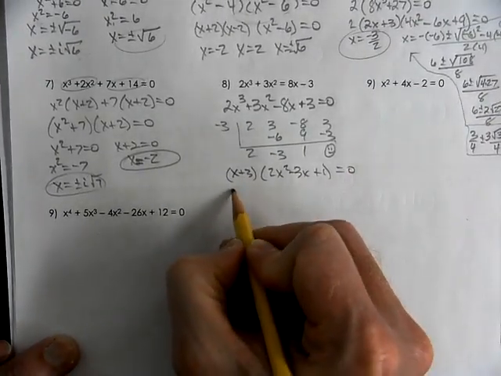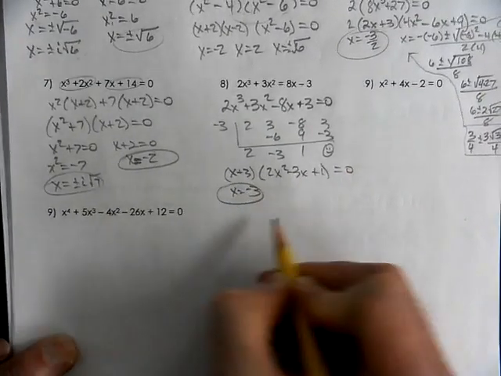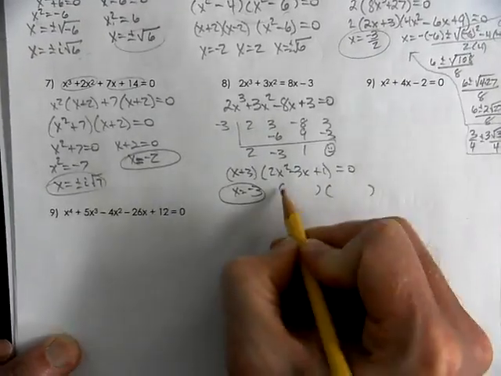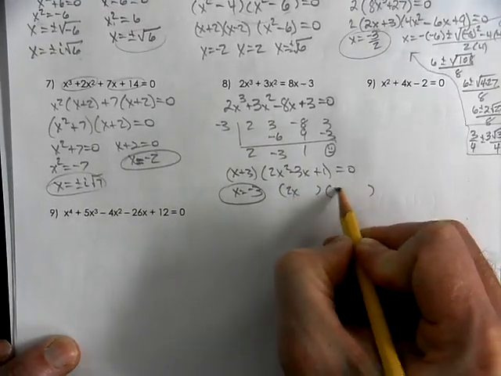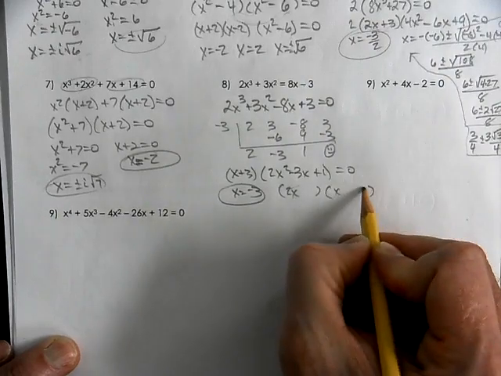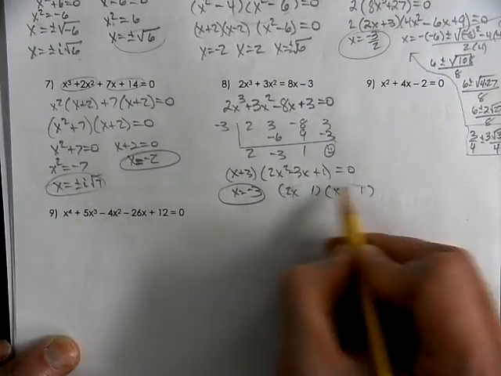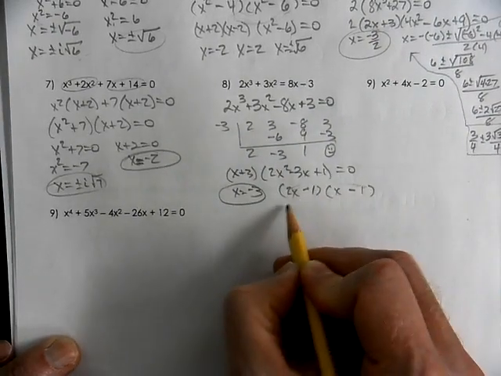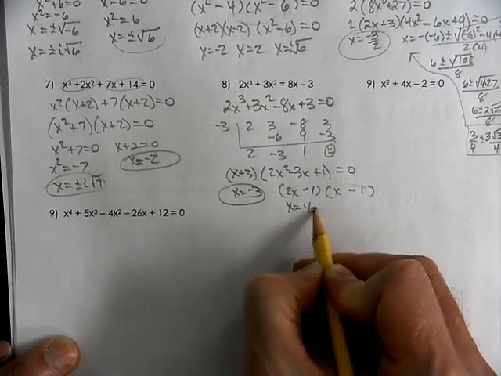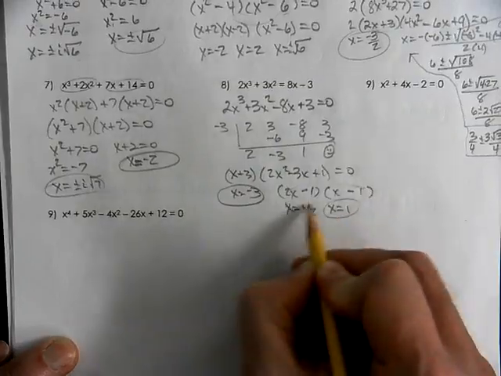So that's going to give us negative 3 as a solution. And this should be able to factor apart. 3 times 1, or 2 times 1 and 1, negative and negative. So that's going to give us 1/2 and 1.